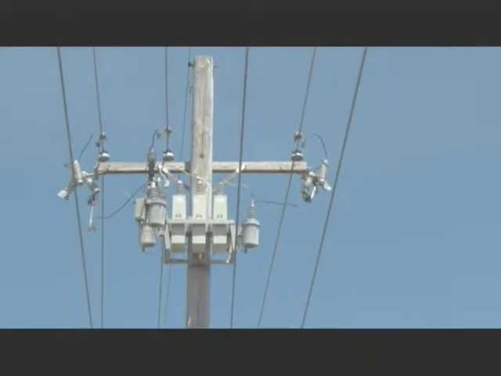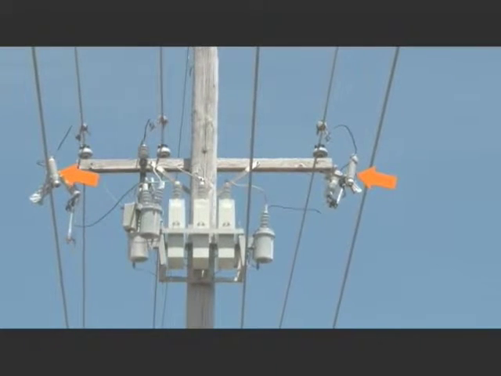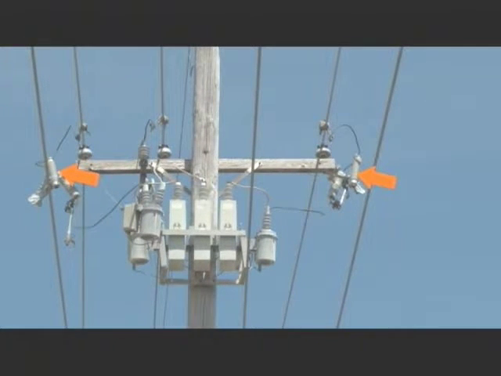Lightning arresters are another device often mounted on a capacitor bank to act as a protective device. The arresters are designed to prevent damage to the capacitors in case of voltage surges.